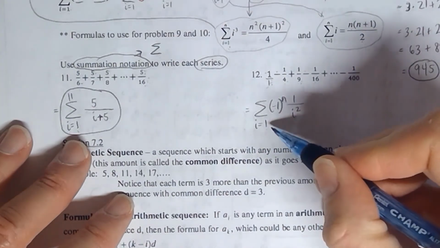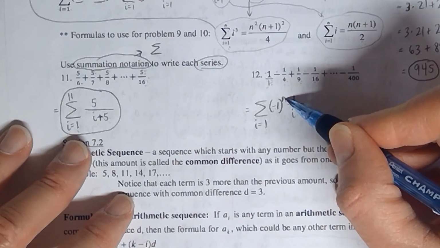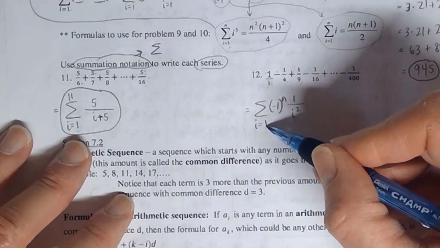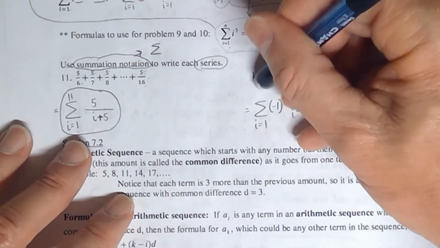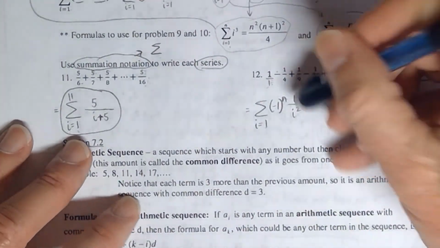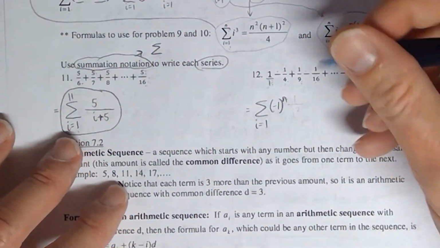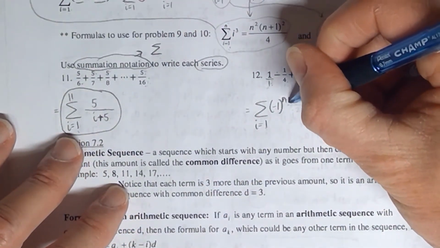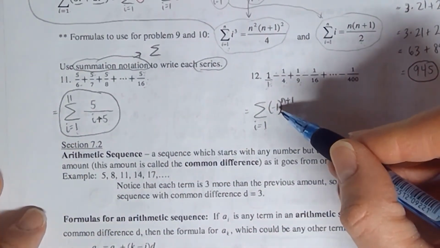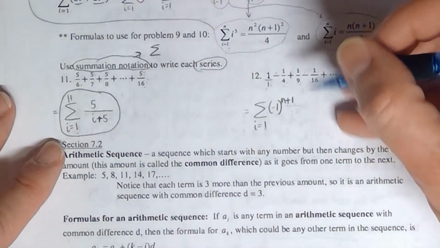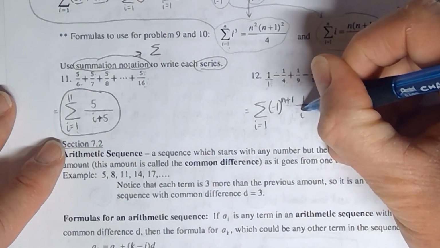Does it work? Well, if I plug in 1 here, I get -1 to the first. Oh, that's not going to work here, because -1 to the first is negative, but this is positive. Okay, this is positive right here. So what you do when that happens, when n doesn't work, you can either do n plus 1 or n minus 1. n plus 1 and n minus 1 actually will give you the same answer when you're taking -1 to that power. It will every single time. So you could choose either one. I'll just do n plus 1.